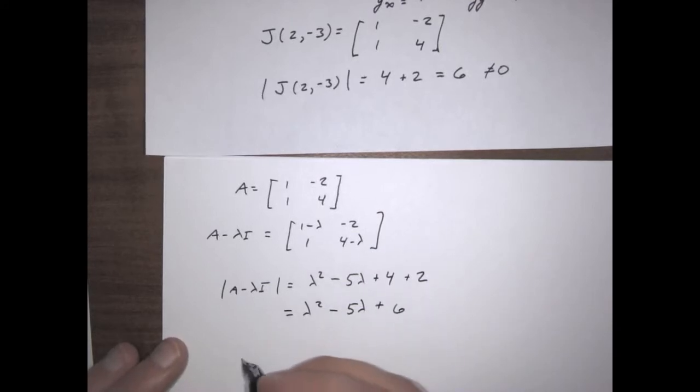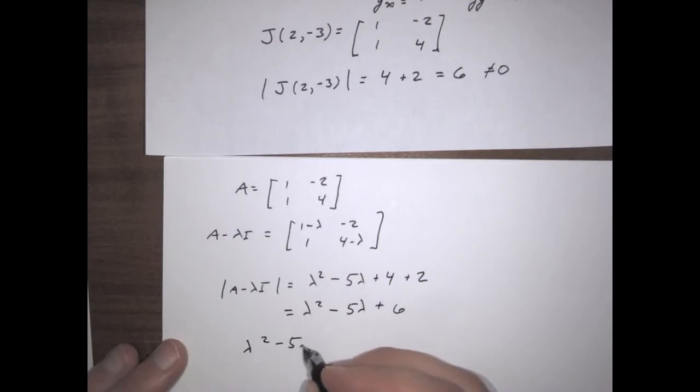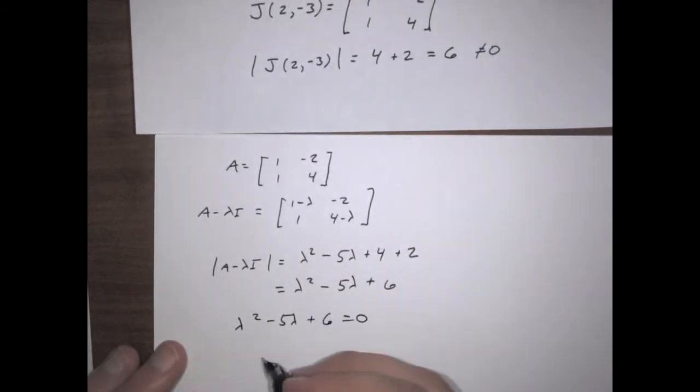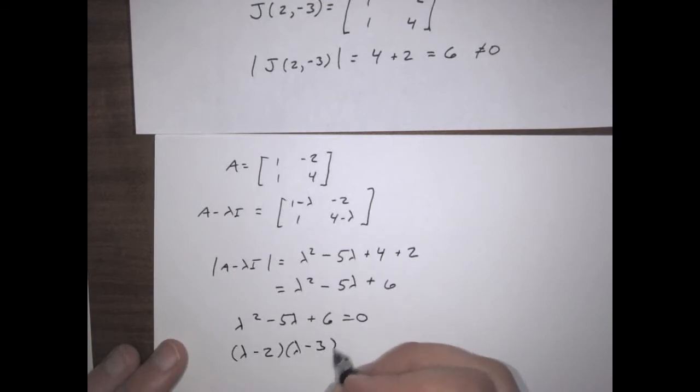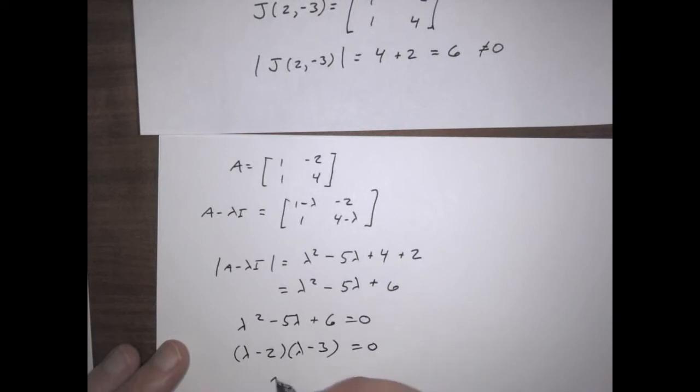Now then, if we have lambda squared minus 5 lambda plus 6 equals 0, then we would want to factor that if we could, and we can. So that would be lambda minus 2, lambda minus 3 equals 0, lambda equals 2 or 3.